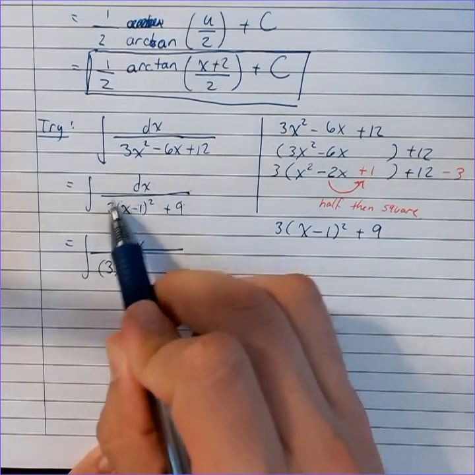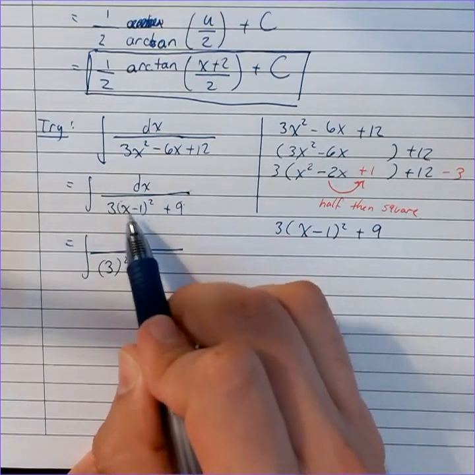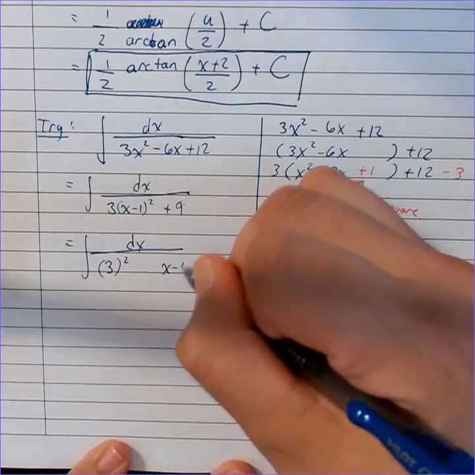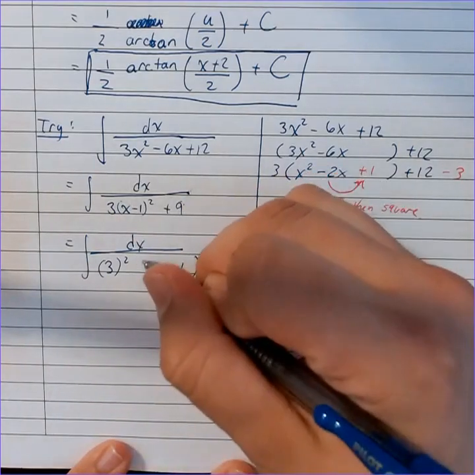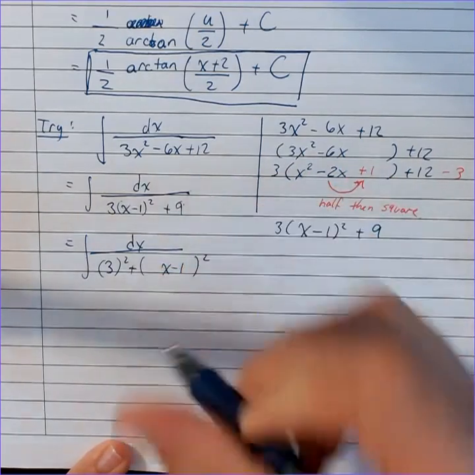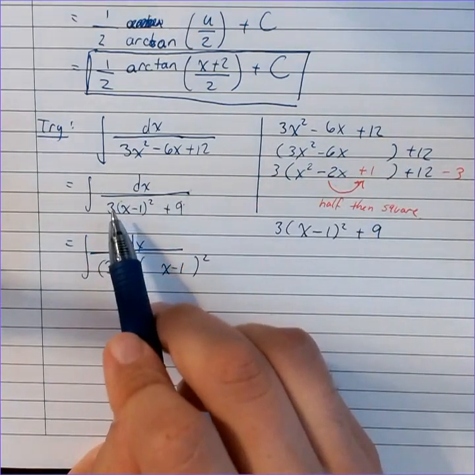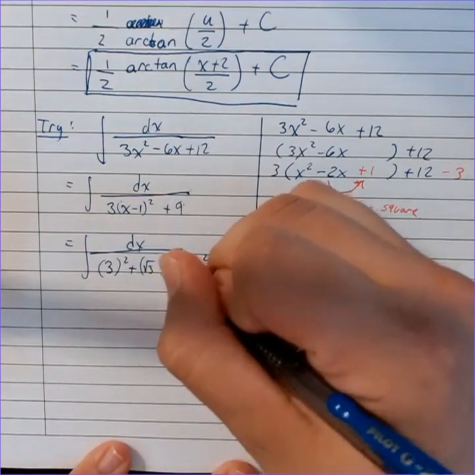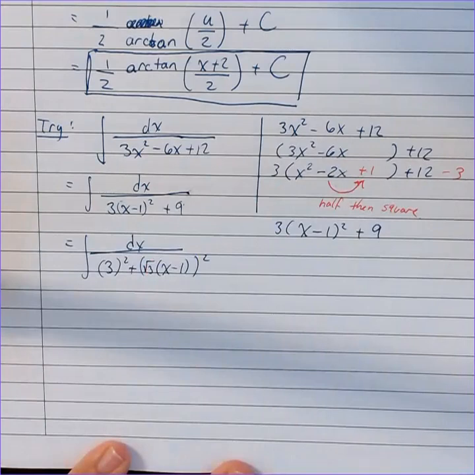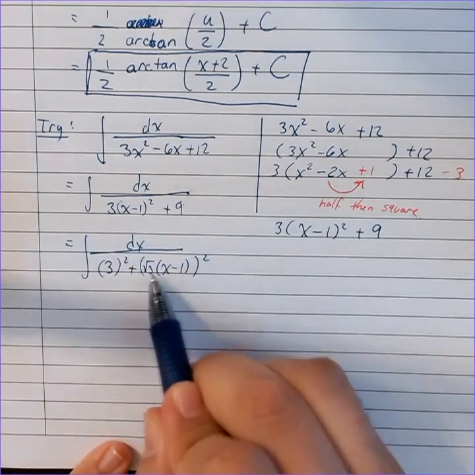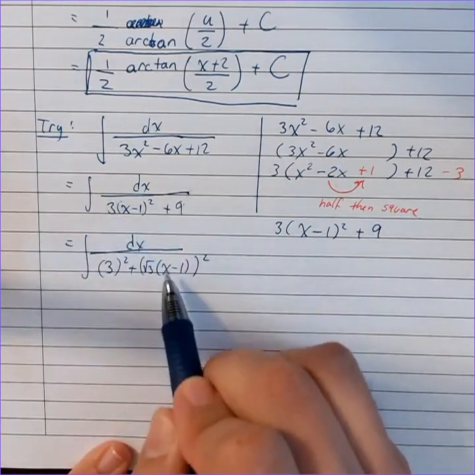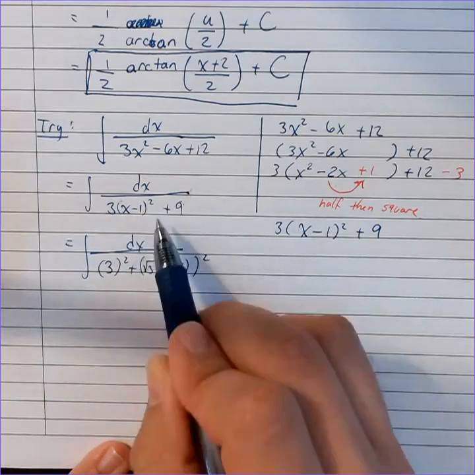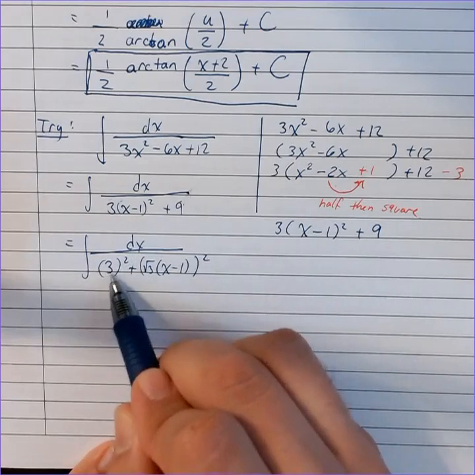What do I square to get all of this? Well, I have to square x minus 1 to get x minus 1 squared. But then I also have to square something to get 3. Well, that's going to be the square root of 3. If you square the square root of 3, you get just 3. If you square x minus 1, you get x minus 1 squared. And then squaring 3 will give you 9.